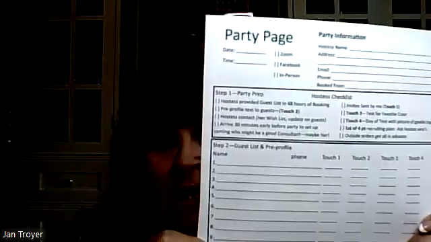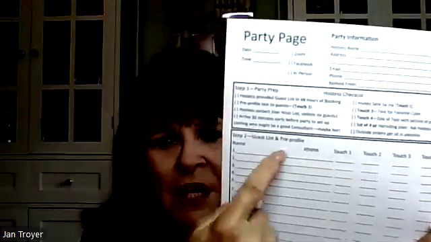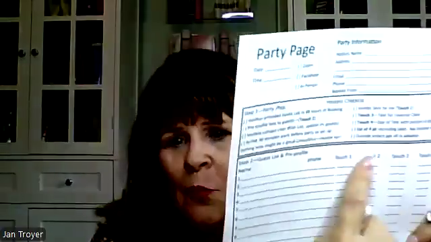Okay. And so what I have on this sheet is their name and phone number go here. And then touch 1, 2, 3, and 4. I can just check it off as I'm doing that. So it's a way to track the whole thing. And it's got all my touches that I want to do before the party. The touches are here that I can check off for each person that's been invited.